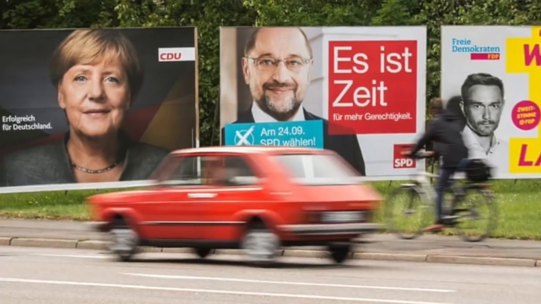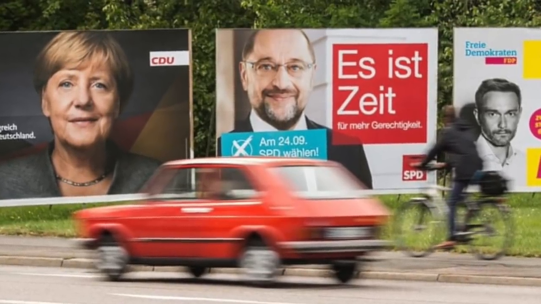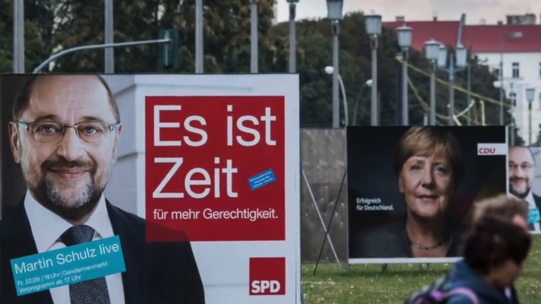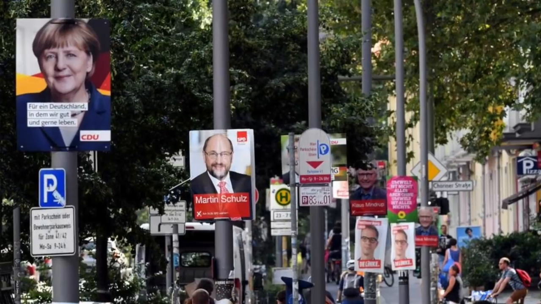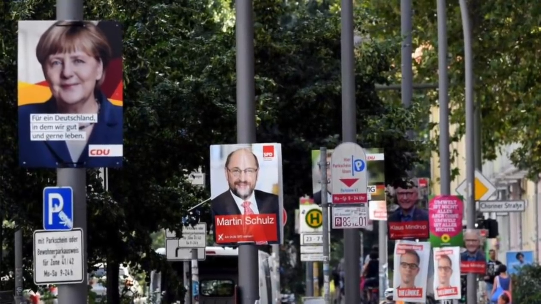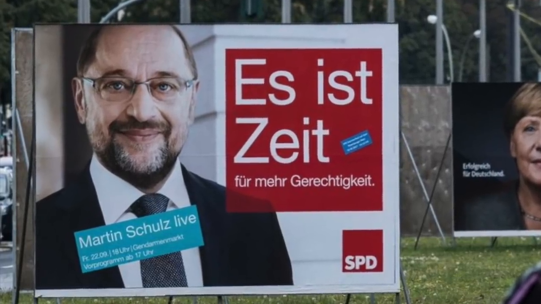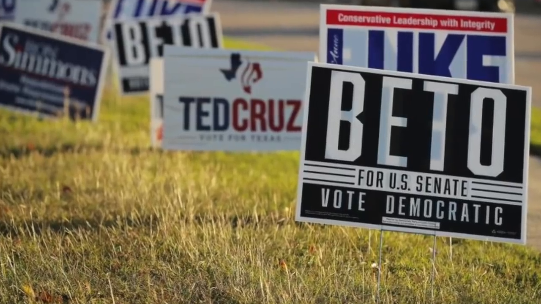Campaign signs and posters play a much more prominent role in German elections, and it seemed to me like these signs wallpapered entire cities in Germany ahead of last year's Bundestagswahl. And I noticed that these campaign signs were quite a bit different from what I'm used to seeing in the US. For example, there was always a picture of the candidate next to their name, whereas here you're usually just getting the candidate's name.